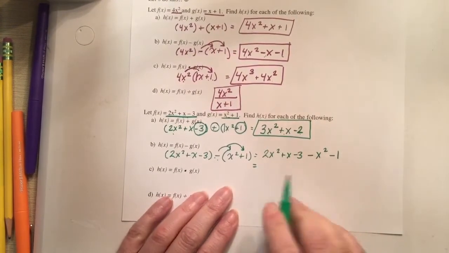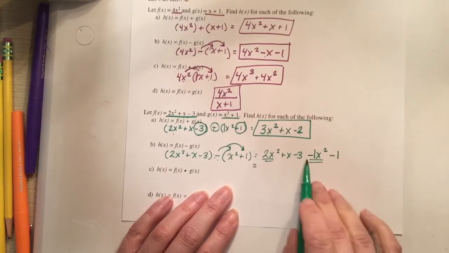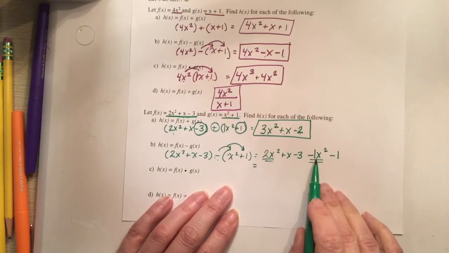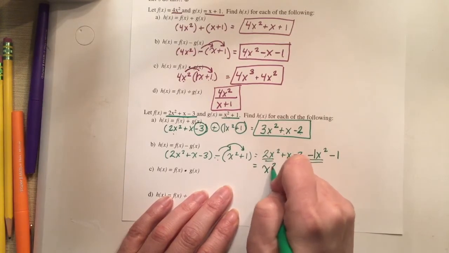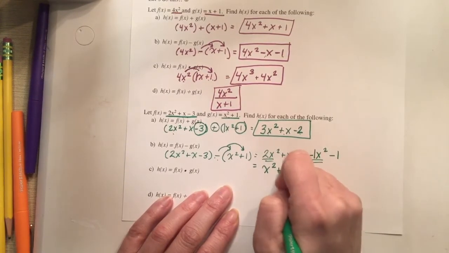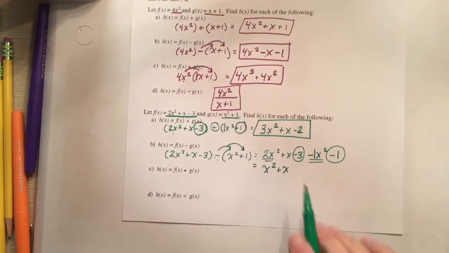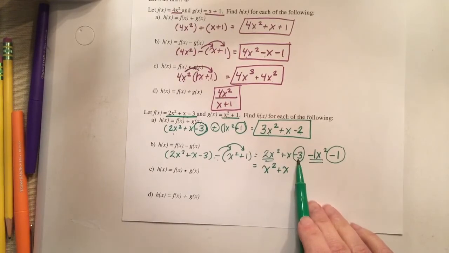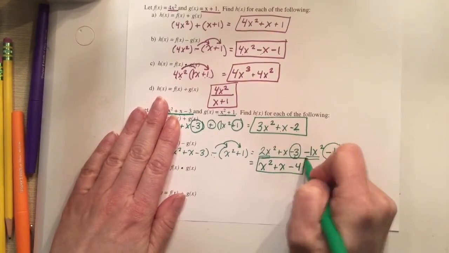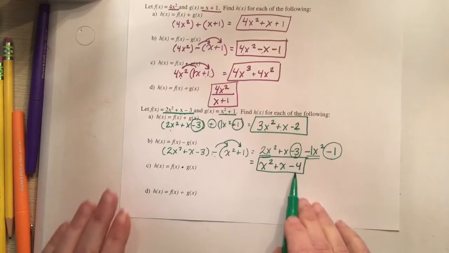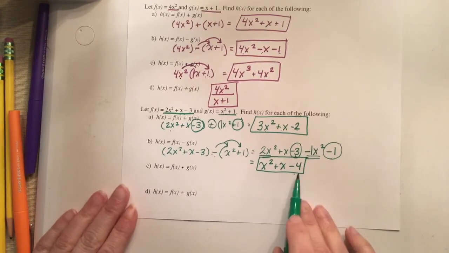Now you combine your like terms. Both of these terms have x squared. This minus x squared, because it doesn't have a number in front, remember that's an unwritten 1. So 2x squared minus 1x squared is just 1x squared. I have a positive x. Negative 3 plus a negative 1. It's like I'm borrowing money because I'm going backwards. I borrow $3 from you, then I borrow another dollar. I'm in the hole 4. So you end up negative 3 plus a negative 1 is negative 4. 2x's, 1x's, no x's. That is your standard form, and you're done.